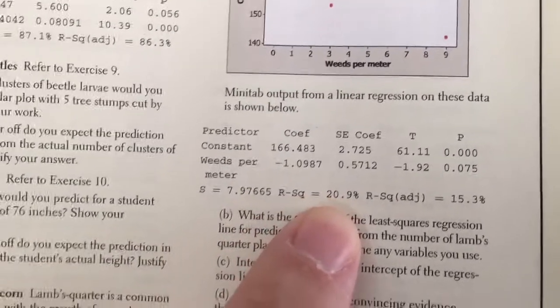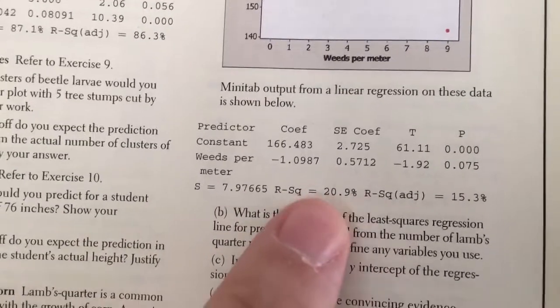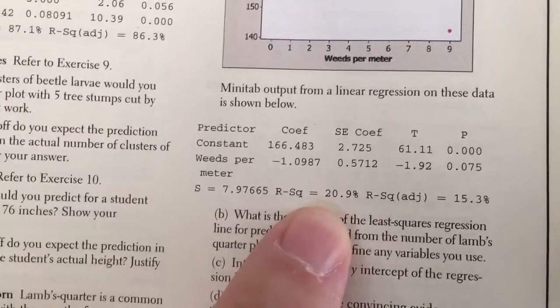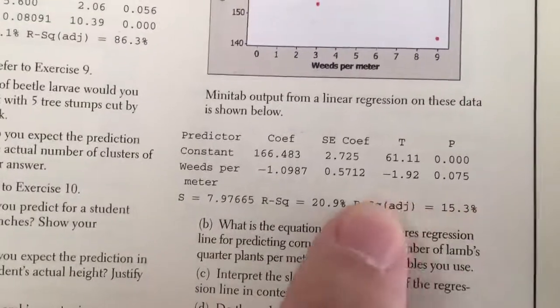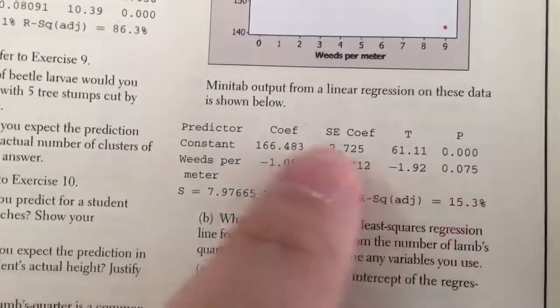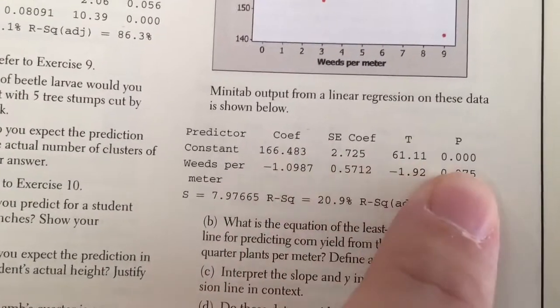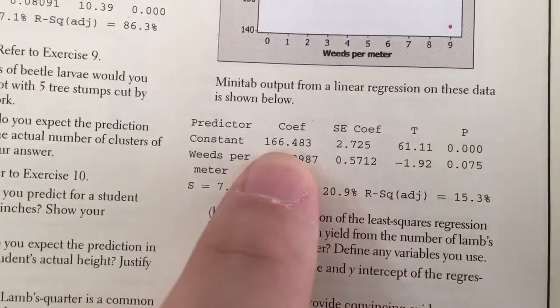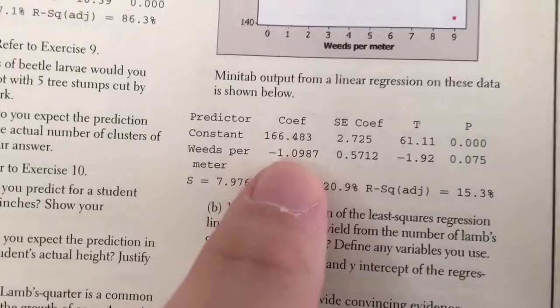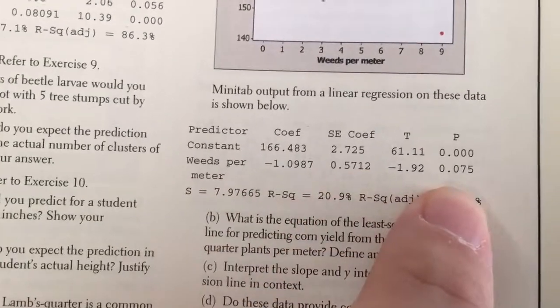R squared, we talked about that in chapter 3. It's also in your throw-up list, so if you've forgotten what that stands for, look it up in your throw-up list. R squared adjusted, you will never have to deal with that. So just forget that that exists. Forget that these three numbers, the top row, forget that those exist. You do need to know that. That is your y-intercept. This is your slope. And then I just went over all these.